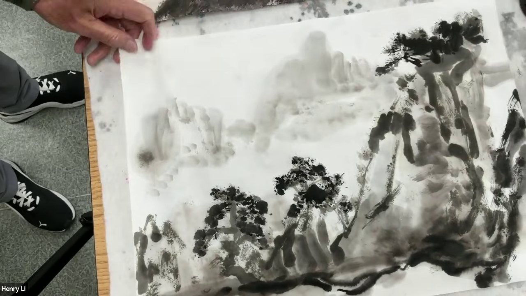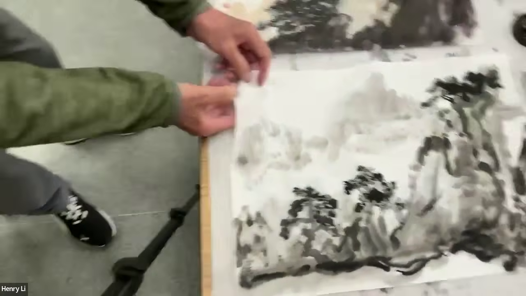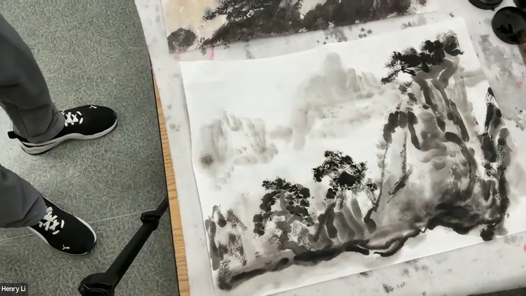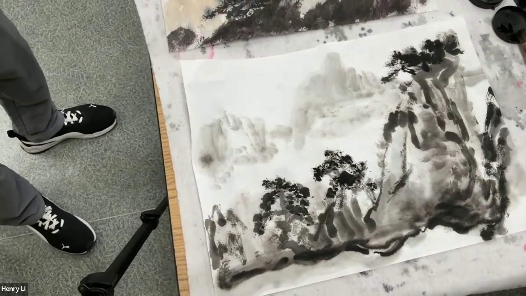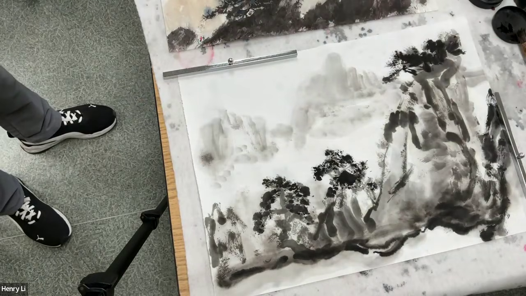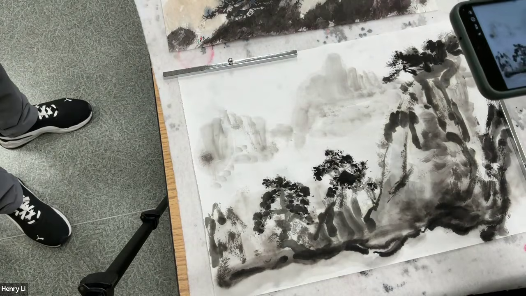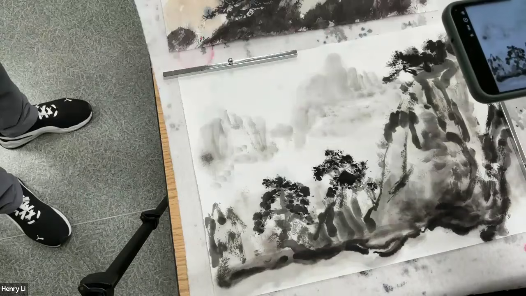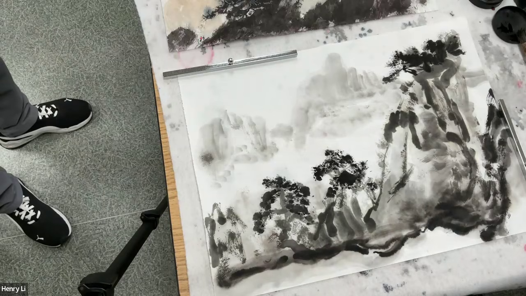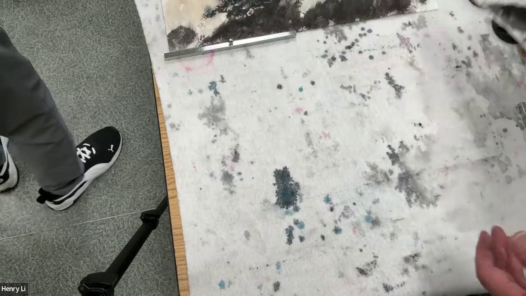Just take a picture. Oh, because I have paperweight. We can use paperweight. Oops. Here. Okay, you can get this. Okay. Very good. Thank you. Thank you.